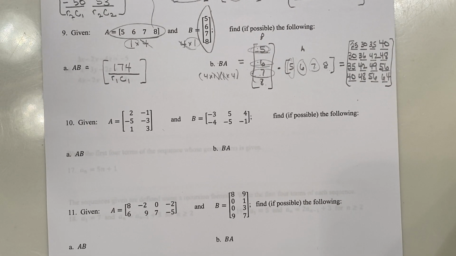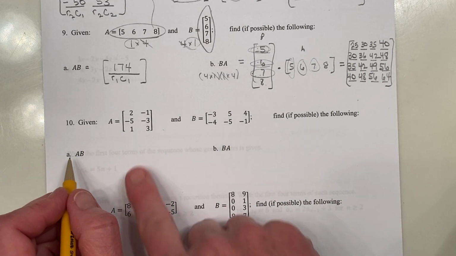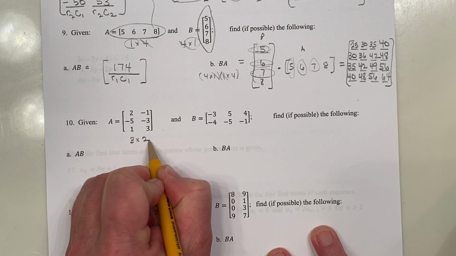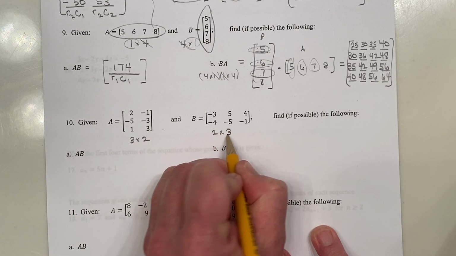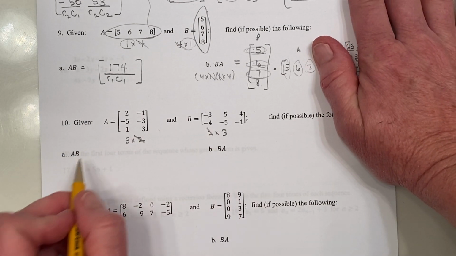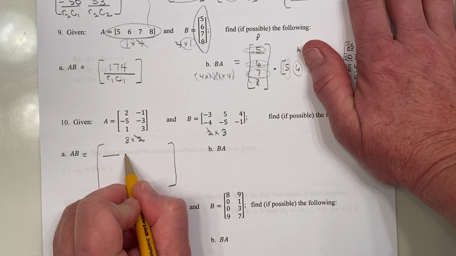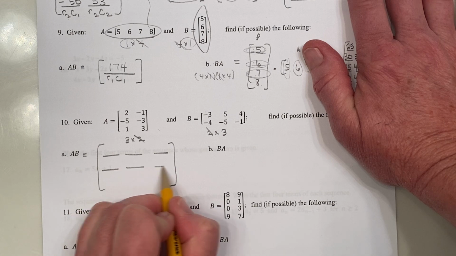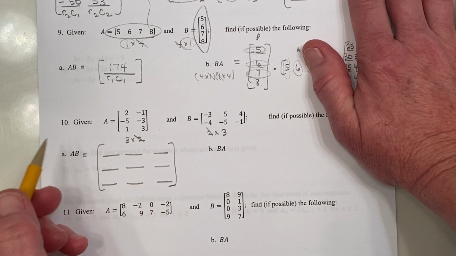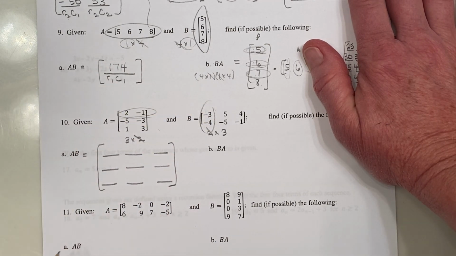All right, let's look at 10. More multiplication. Matrix A, matrix B, find if possible A times B and B times A. Well, let's see, A's dimension, or order, is 3 rows, 2 columns, and here we have 2 rows, 3 columns. So I am going to be able to multiply A times B, and I'm going to end up with a 3 by 3. 3 rows and 3 columns. Again, you can label each of these blanks if you want. Otherwise, we're going to take row 1, multiply it by column 1.